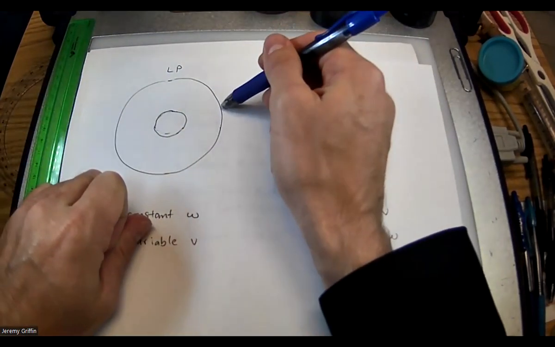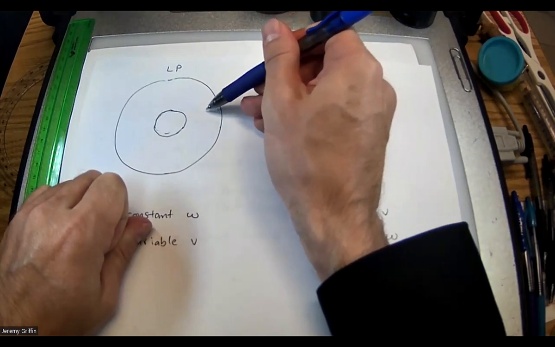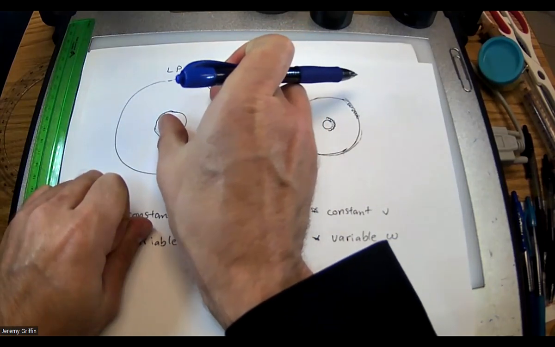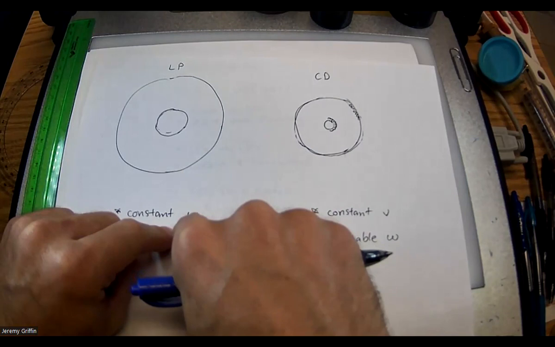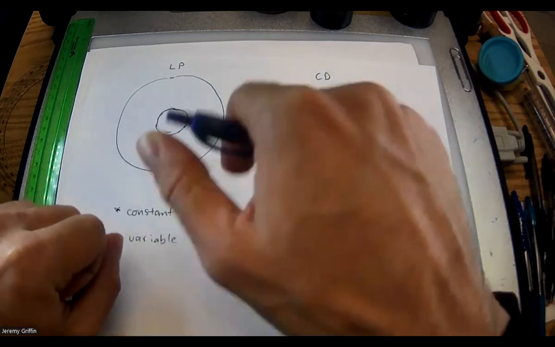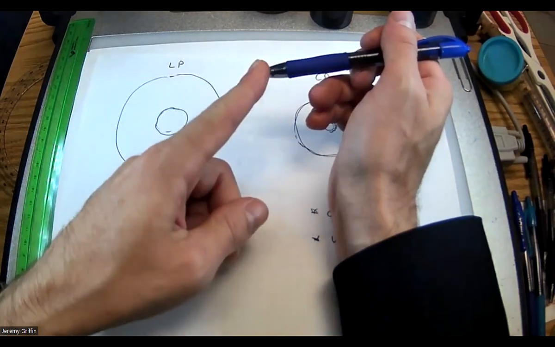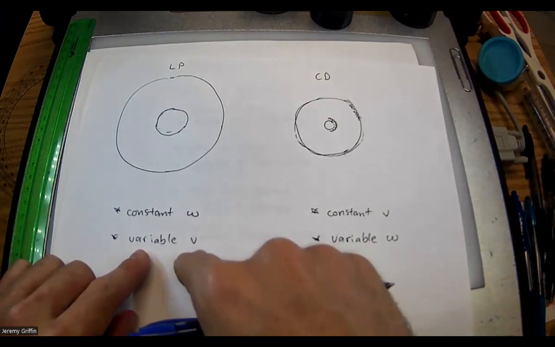But hang on a minute, if that needle, here's my needle right here, is moving towards the center as the disc plays, doesn't the radial size change? If the radial size changes for a constant angular velocity, then the interesting consequence is that the linear speed between the head of the needle and the surface of the disc actually changes. It's variable throughout the plane of the disc.